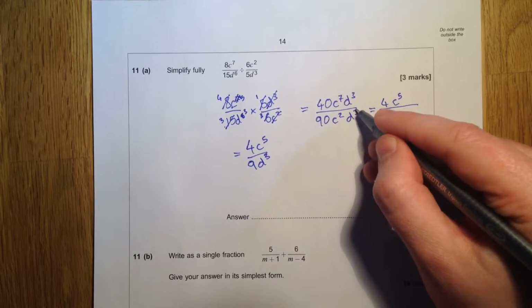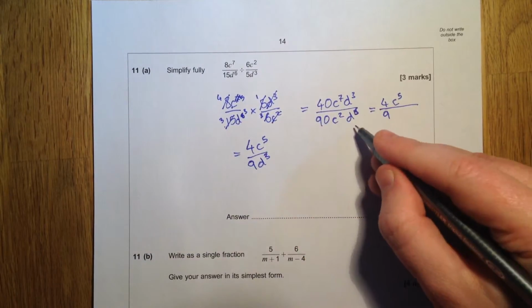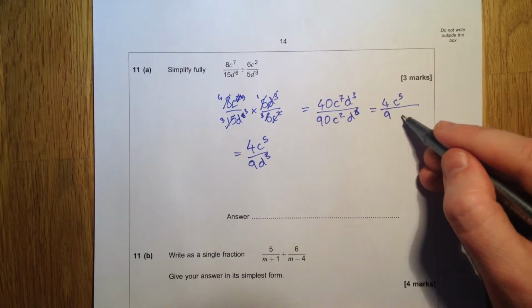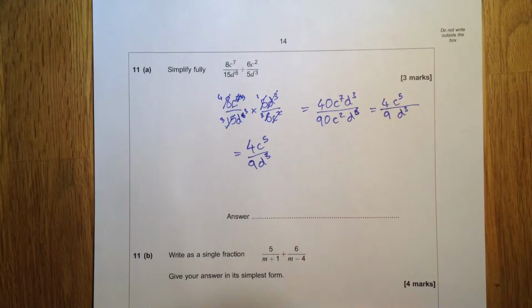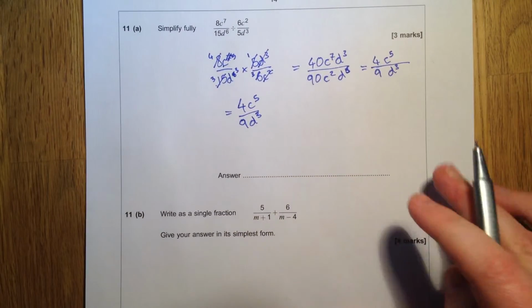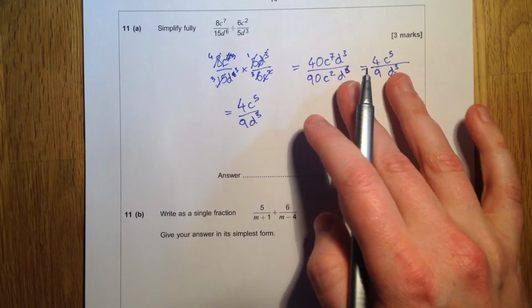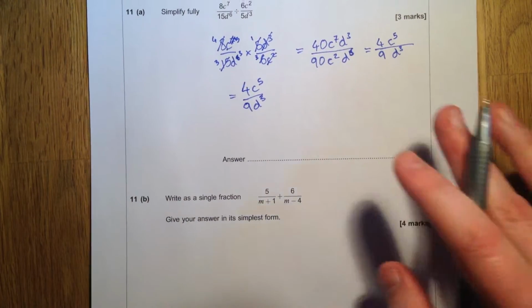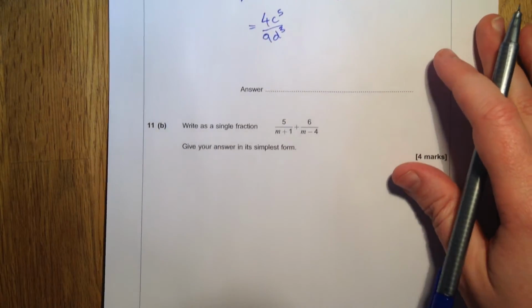Oh, sorry, I had d to the 6 there before, didn't I? I crossed that out. So d to the 3, get rid of d to the 3 on the top, reduce this by 3, so we get the same answer there. I think I probably prefer this method because it's a bit clearer than this, but you do have to divide larger numbers, the 40 and the 90, but it wasn't such a problem.